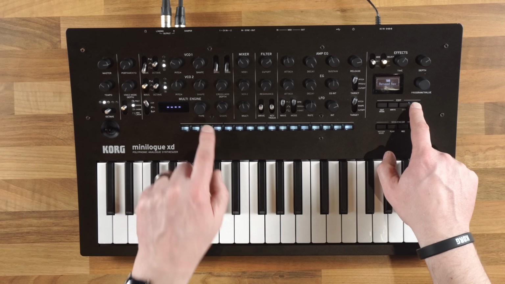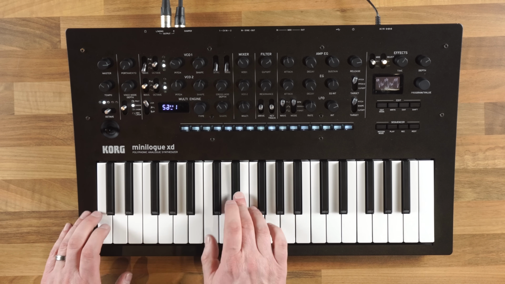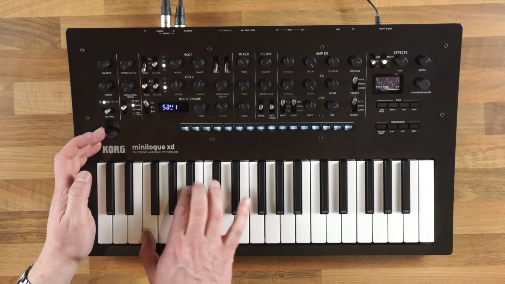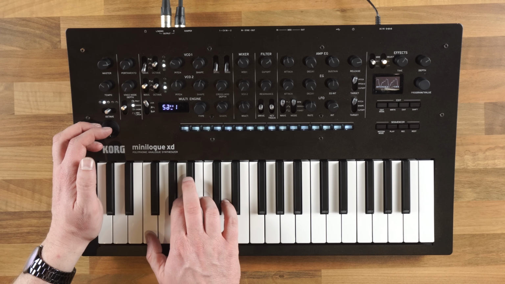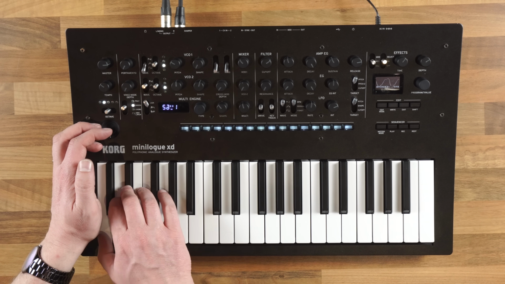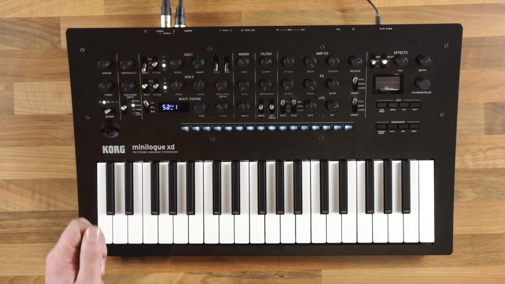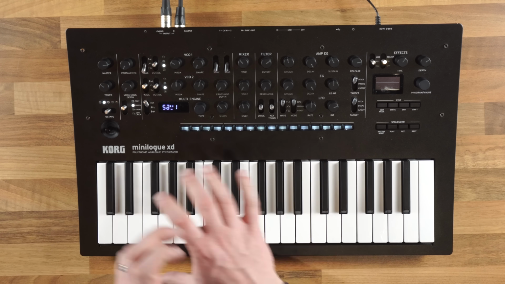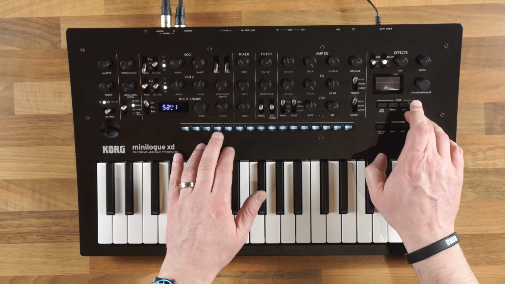Okay, what else we got here? We've got the new pitch bend mod wheel. So you can do pitch bend while simultaneously shaping the sound. So that's really nice from a performance aspect, or even just when you're programming a sound and you want to have a controlled way to manipulate that.